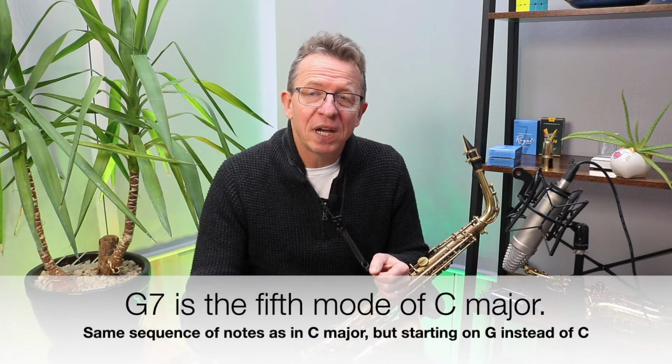So those notes are exactly the same sequence of notes that are in C major. G, A, B, C, D, E, F, G is the same sequence but starting on a different point. And G is the fifth note of C major. So C, D, E, F, G, A, B, C. So it's the fifth note, and we've got a word for that in jazz, and the word is mode. So we'd call it the fifth mode of C major.